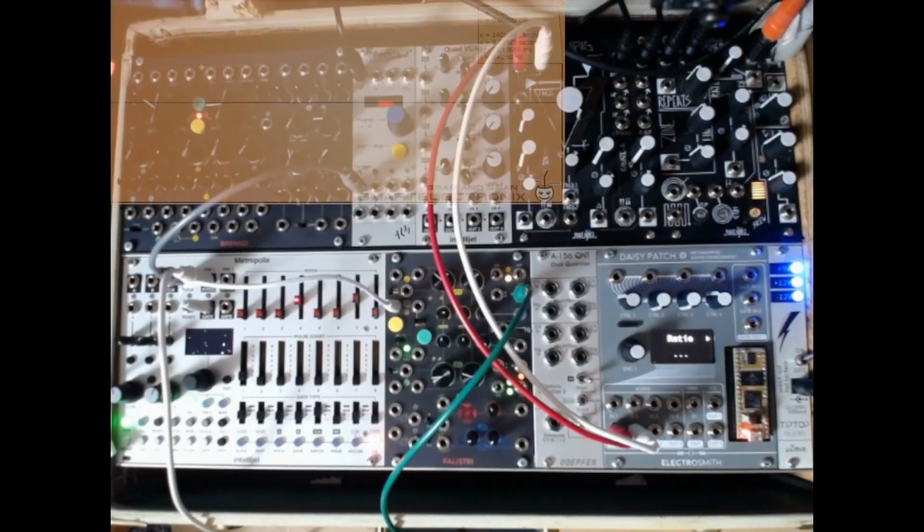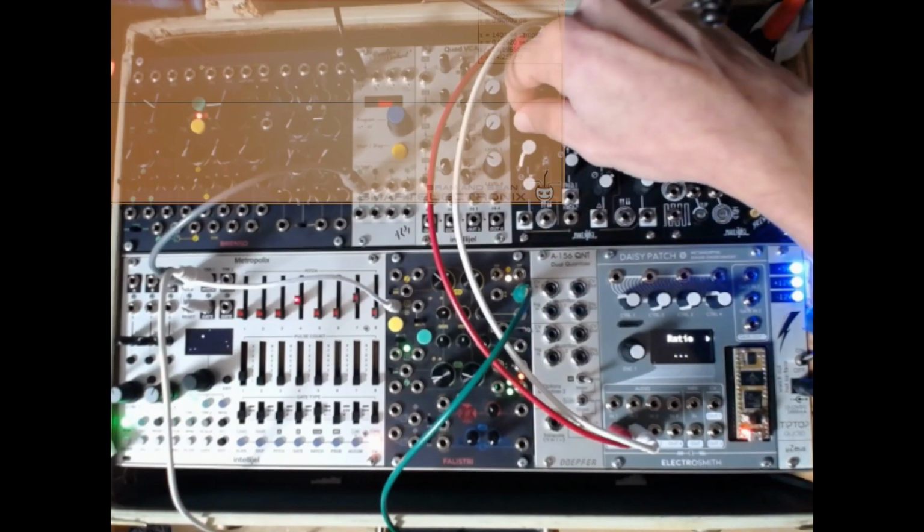Hey guys, so here is a little demo of a patch that I have done on the Daisy patch. This one is an oscillator that is based on a Max patch that a friend of mine has done. It's called the v.osc. So the idea behind this oscillator is that you have, for instance, a single sine wave.